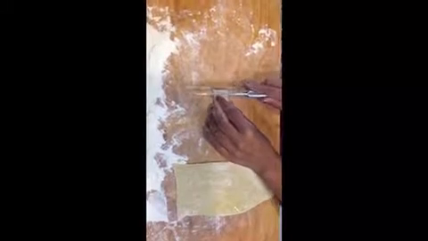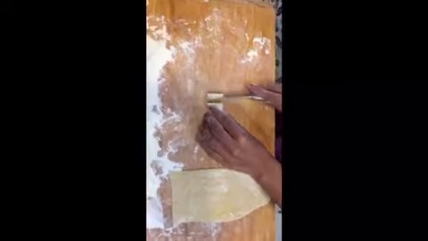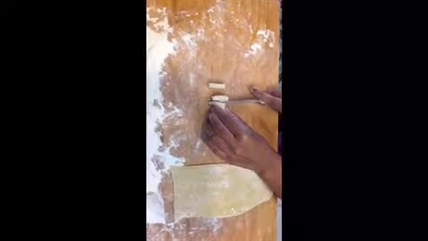Then cut the rolled dough into strips. These are all physical changes since we can form the dough back into its original form.